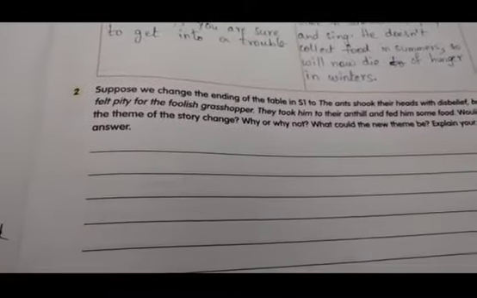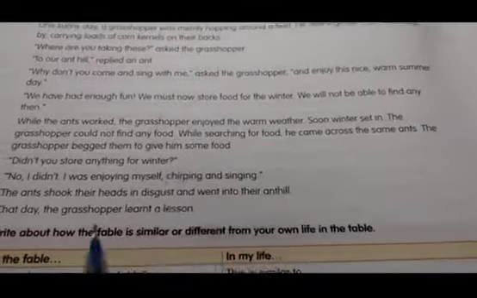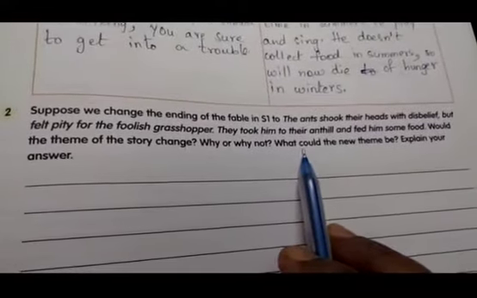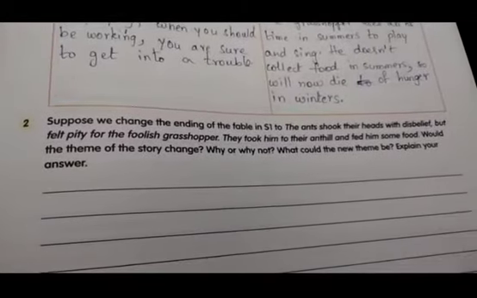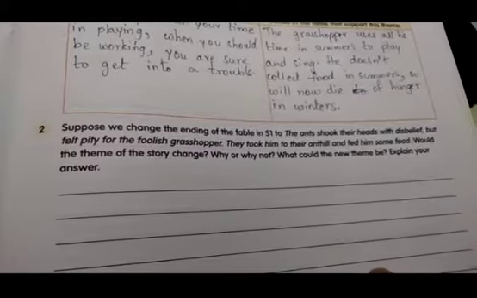Now, suppose we change the ending of the story. In this story, what happened? The ant just shook its head and left. But in place of that, if the ant took the grasshopper to the anthill and fed him, what will happen? The grasshopper will be lazy like that only, and it will not be hungry anymore.